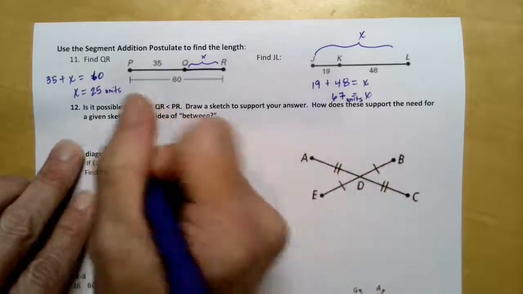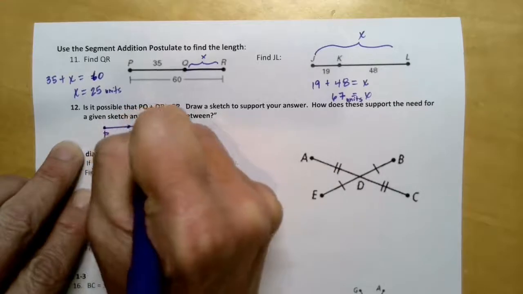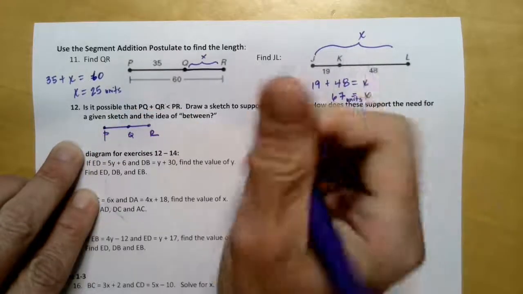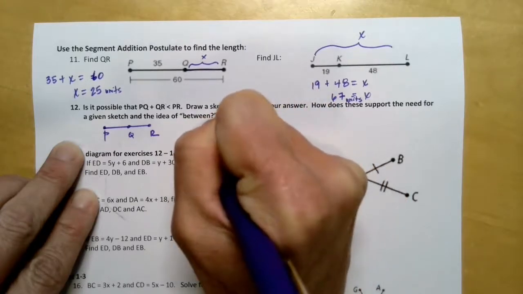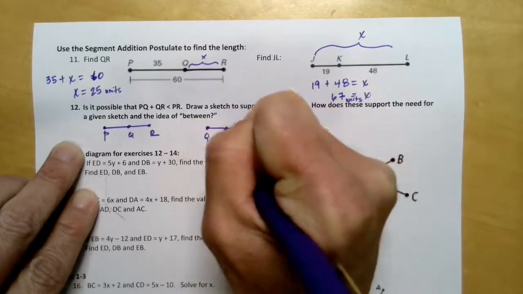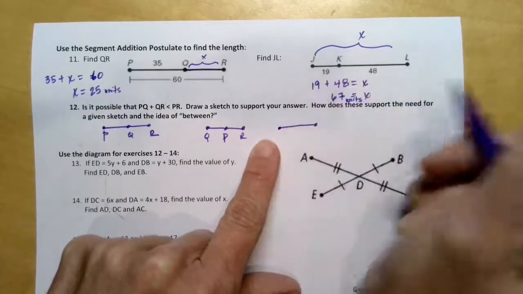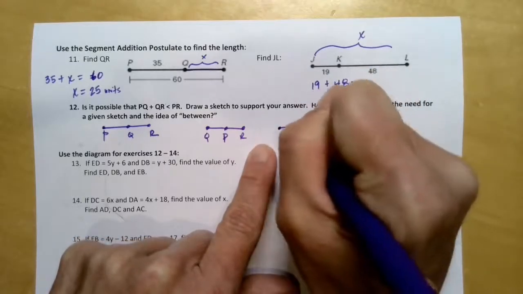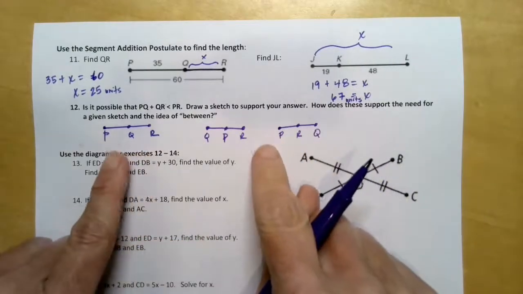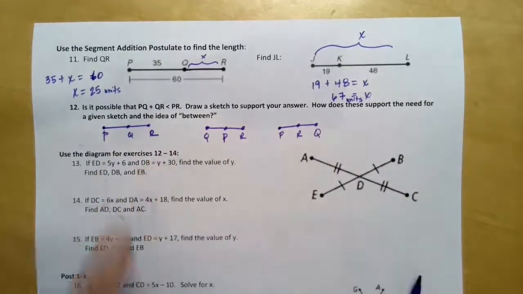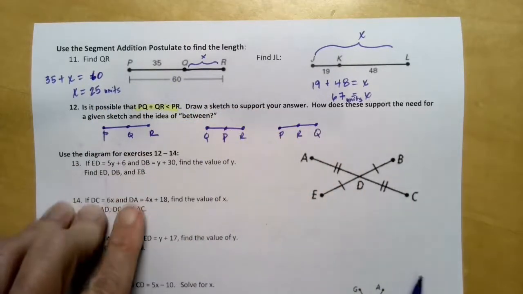Let's say that I had P and Q and R in this order, but what if I had Q and P and R? Okay, what if I had P and R and Q? So take a minute and look at each of these three possibilities and see if any of them shows that this is either true or not true. Go ahead.